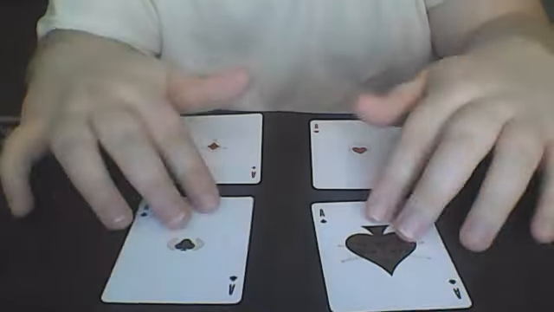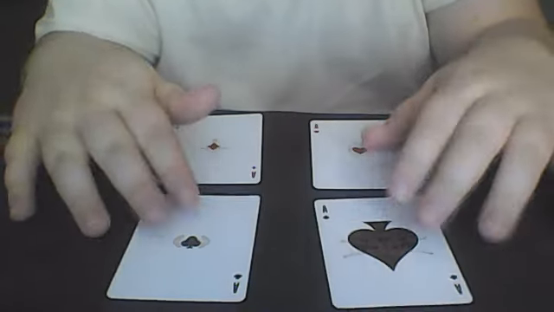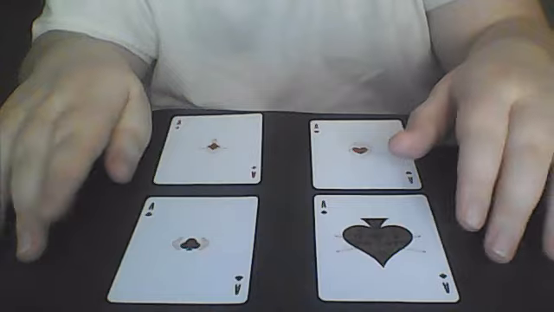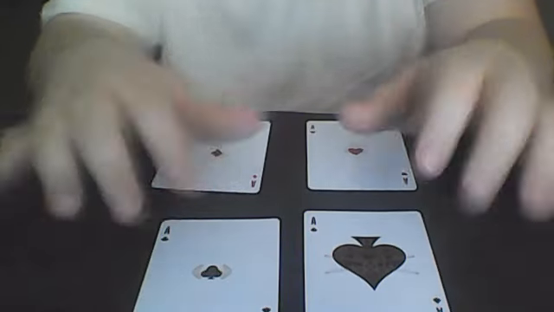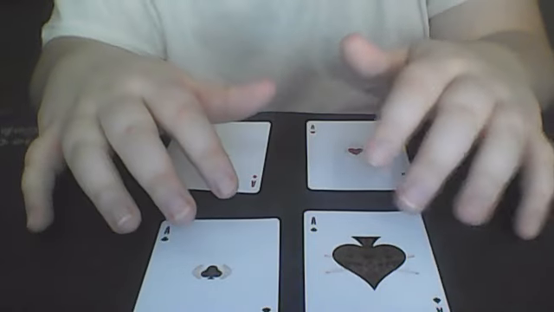So for this effect, you're going to want to take two decks of cards. You're going to go in and take out any four of a kind. In this case, I took out aces. Now from one pack, as you can see the white, I took out the two black aces. From the black pack, I took out the two red aces. And they don't even have to be from the same brand, okay?